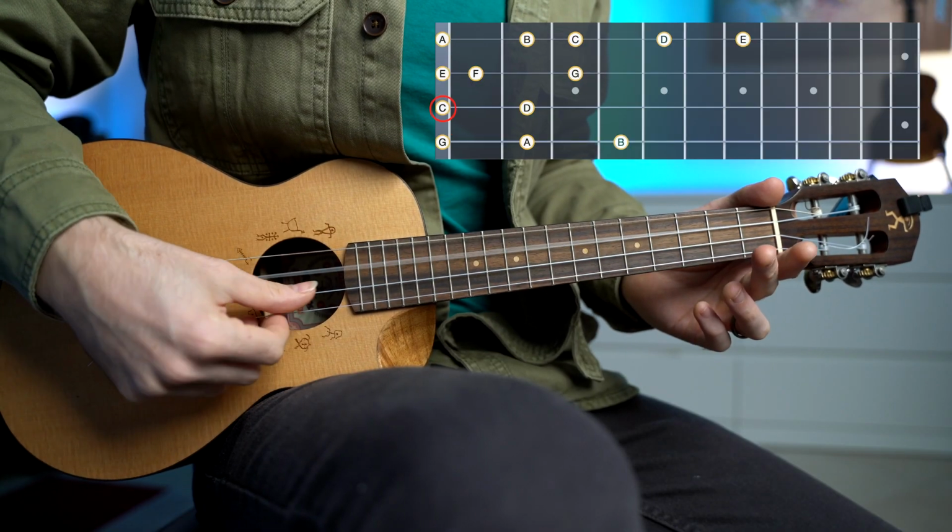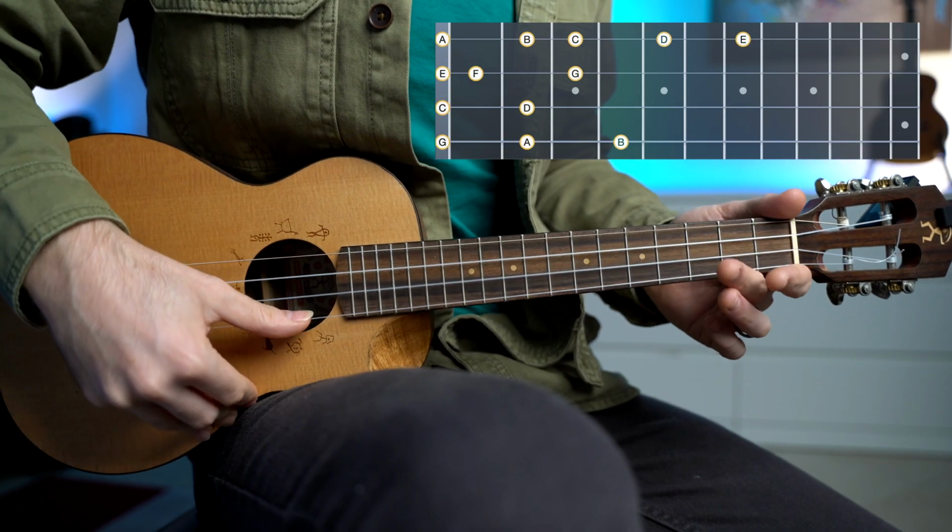I'm using a tenor ukulele with a low G tuning. Low G, C, E, and A. So don't get mad. We are going to play the Minuet in G in the key of C major, which I think sounds better on the ukulele.